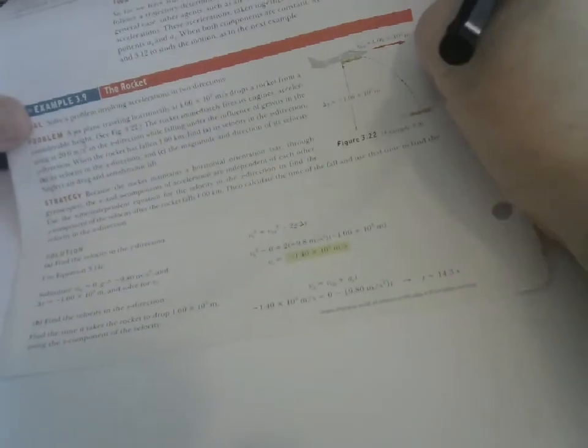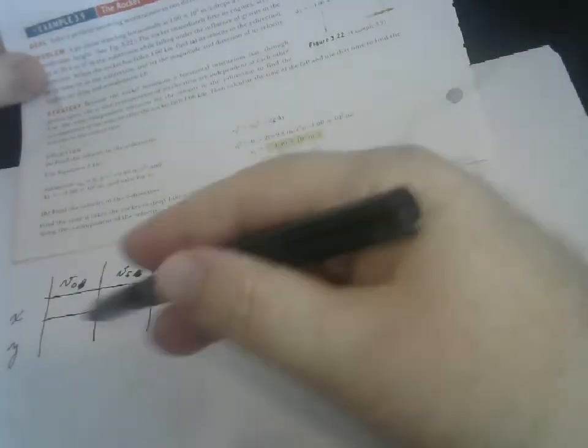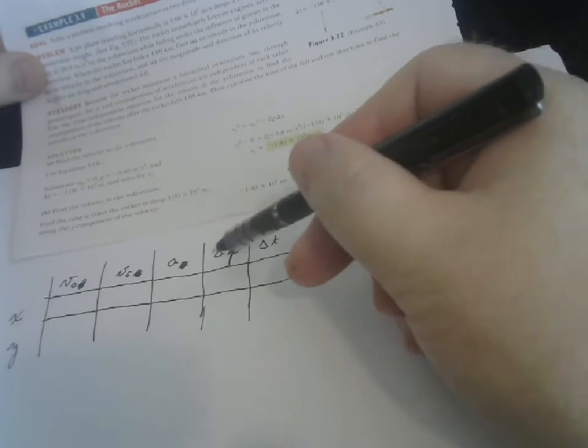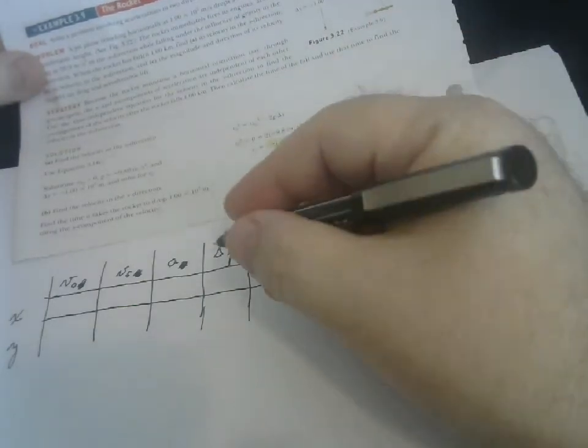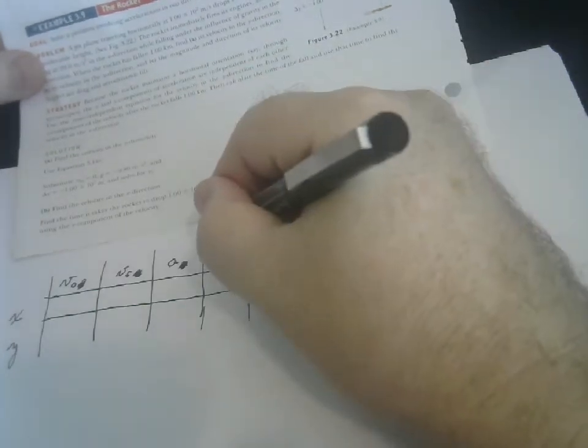All right, example 3.9, we have a jet plane. We want to solve a problem involving an acceleration in two directions. I've doubled up my chart here so that I've got the x and y coordinate together. I've changed the delta x and delta y to be delta p. Maybe not the best notation, but for now, p stands for position.